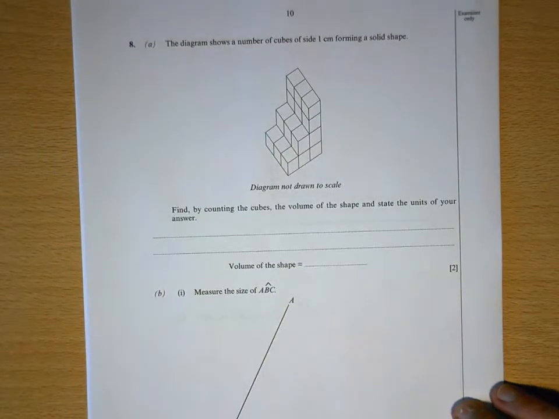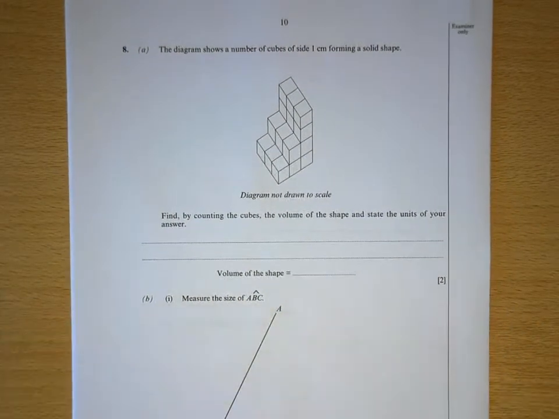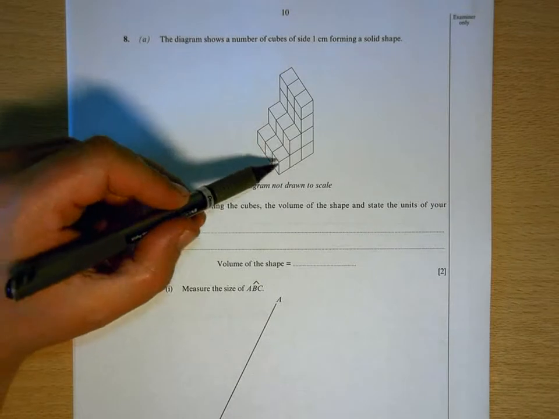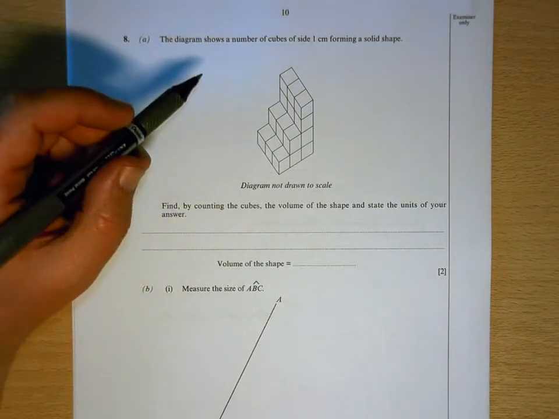Question 8. The diagram shows a number of cubes of side 1 centimeter forming a solid shape. Find by counting the cubes the volume of the shape and state the units of your answer. Well, it's volume, and each of the cubes is 1 cm3, 1 centimeter cubed.